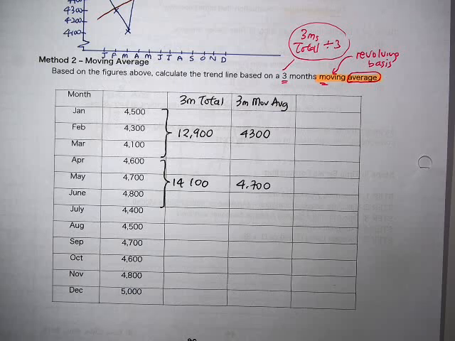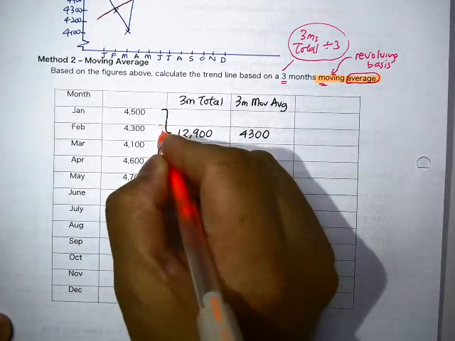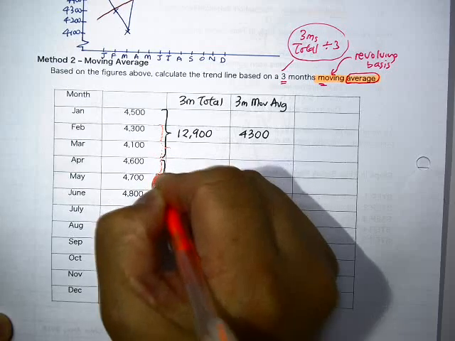Now, if I do my calculation in this manner, you will have a problem of less accuracy. Why less accuracy? Because when you want to predict or estimate the trend line, you are jumping from one period straight to the next period, and you skip 2 months. So the value becomes not that accurate. To prevent that problem, we revolve it. That means we take the next 3 months on a rolling basis.